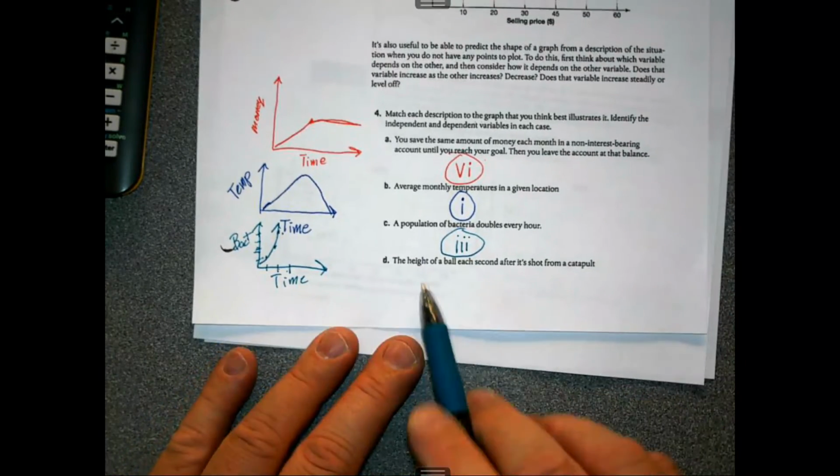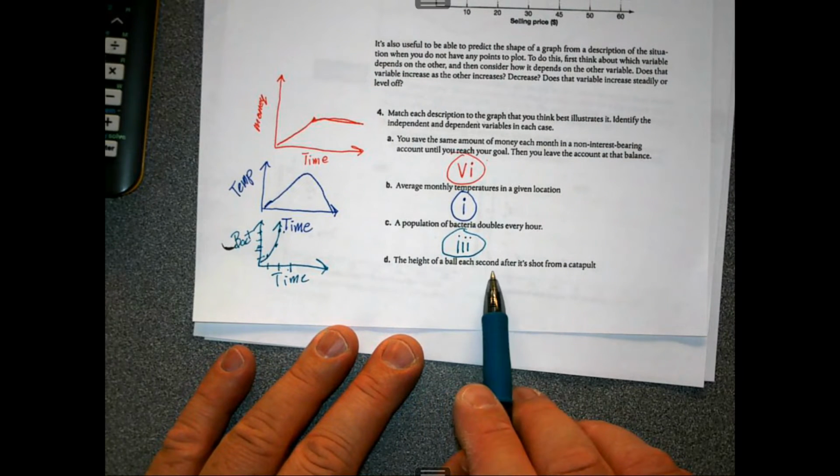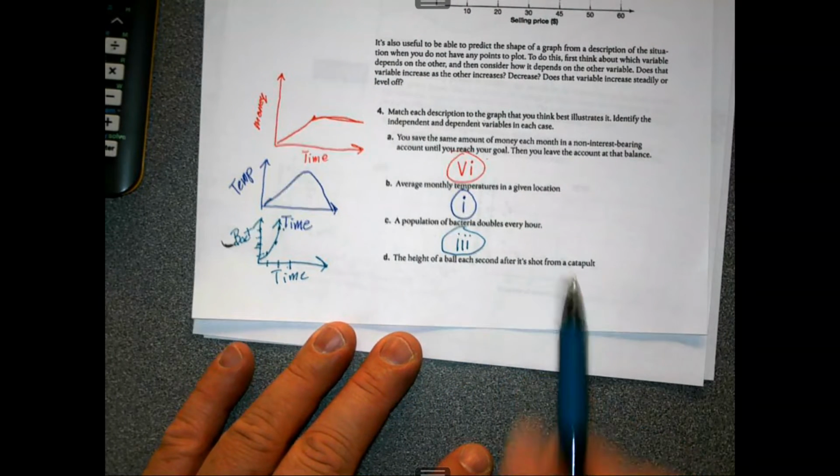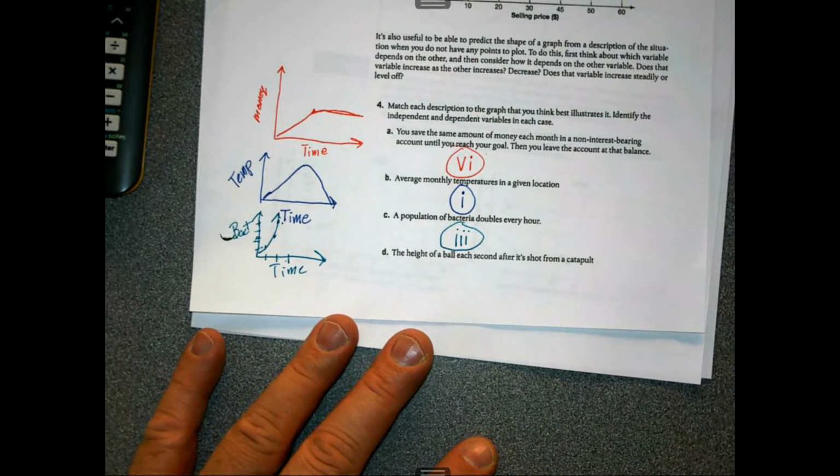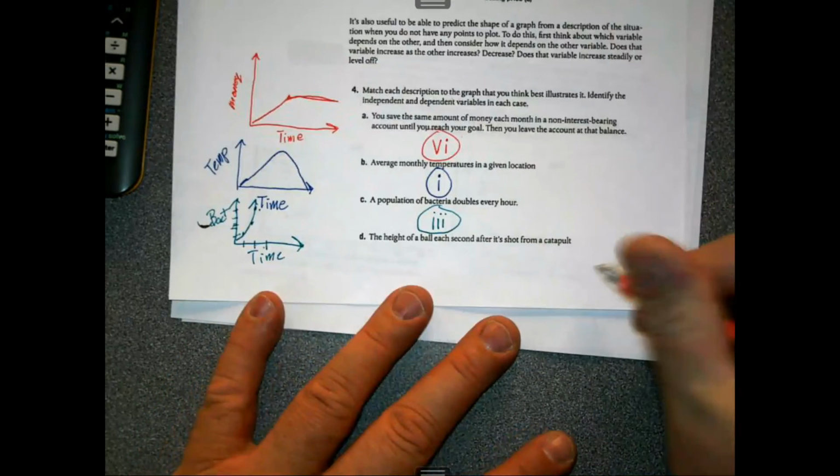And D, the height of the ball each second after it is shot from a catapult. I think we should shoot a person out of a cannon. I knew you were going to say that.